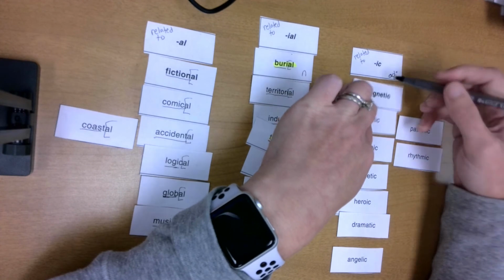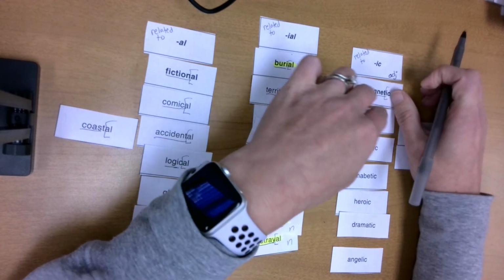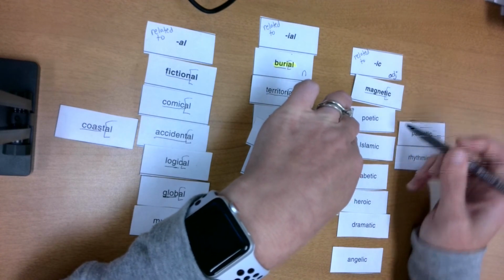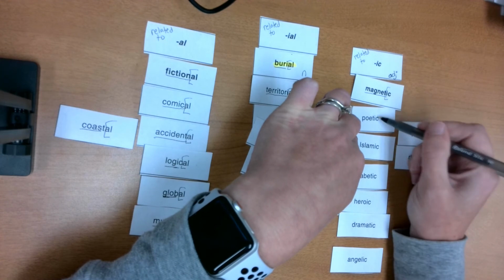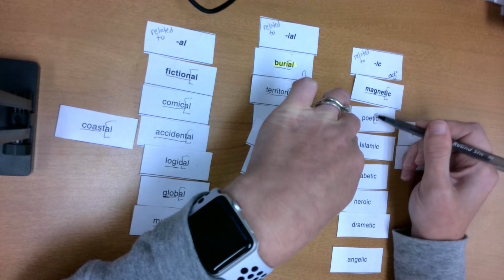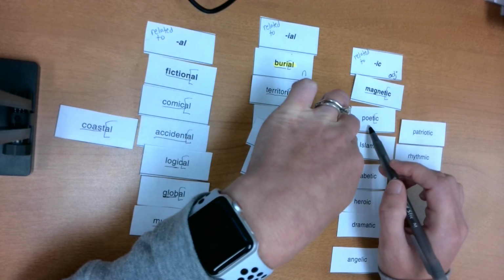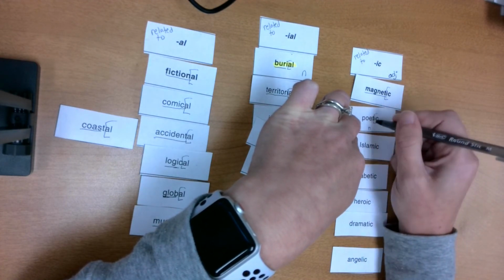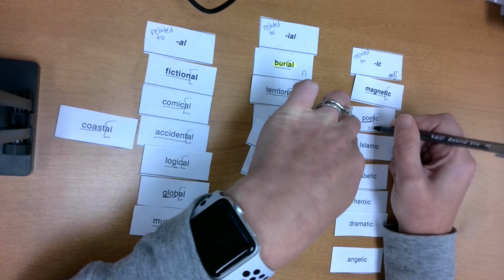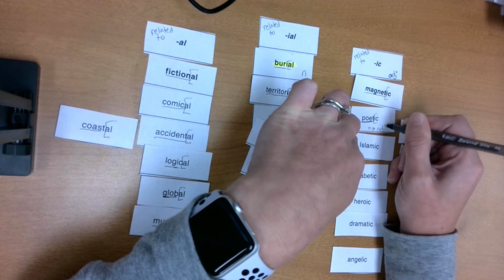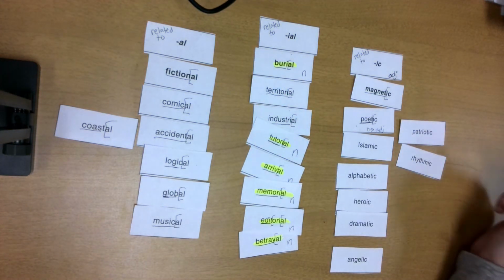Let's see if there's any spelling changes over here. Magnet. This one's interesting too, right? Because we had poem and we have this IC. So this one here was a, oh, you know what? Poetic. This base word's poet, right? So taking that noun and turning it into an adjective. I was going to say, I've never thought about an M to a T before.